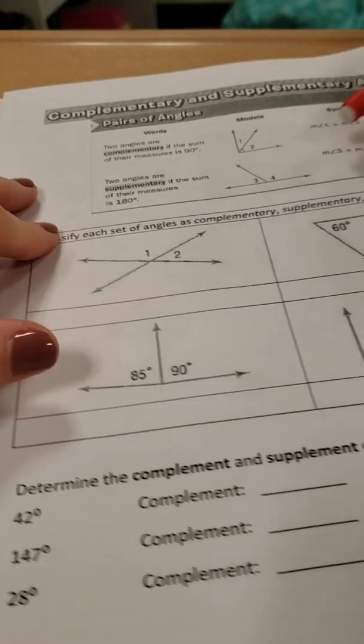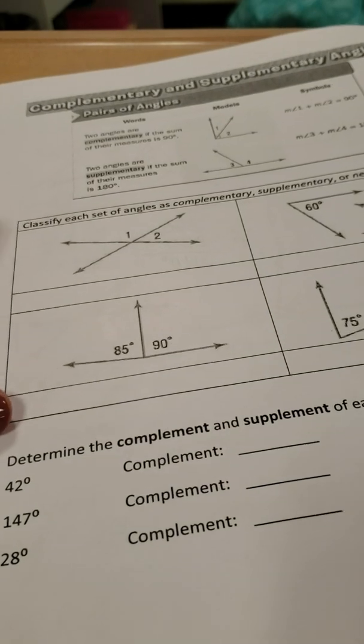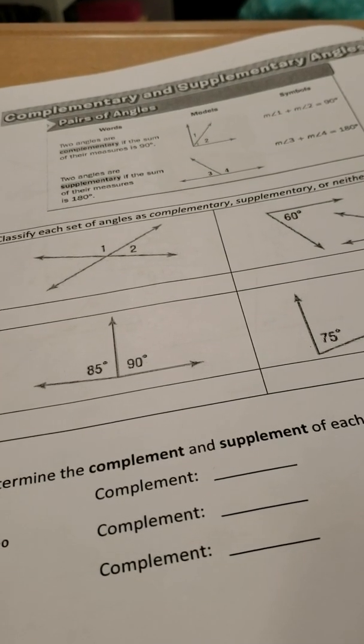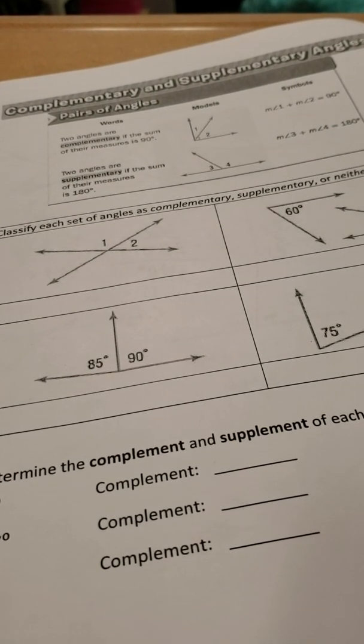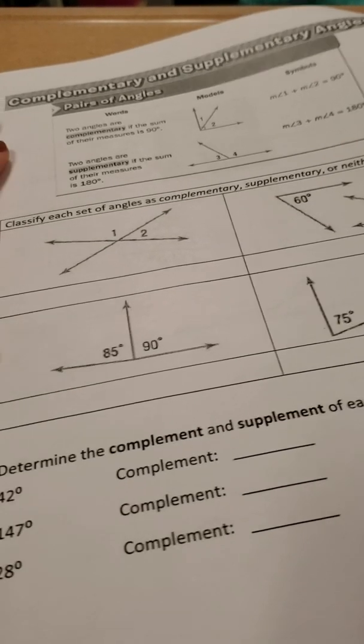In our next lesson, starting on page 7, so we're going to be on pages 7 and 8 for this lesson, we're talking about complementary and supplementary angles. So these are two new vocabulary terms. Two angles are complementary if the sum of their measures is 90 degrees.